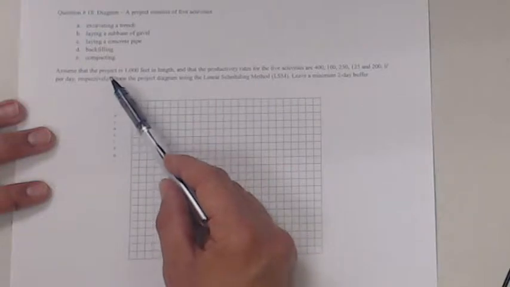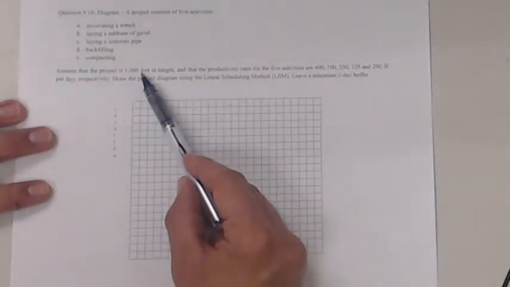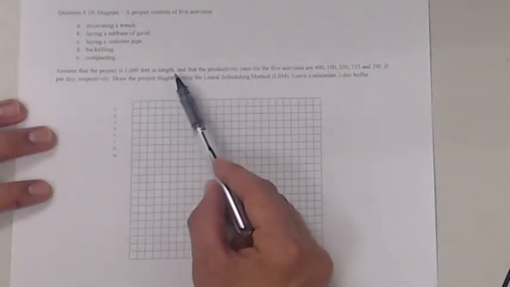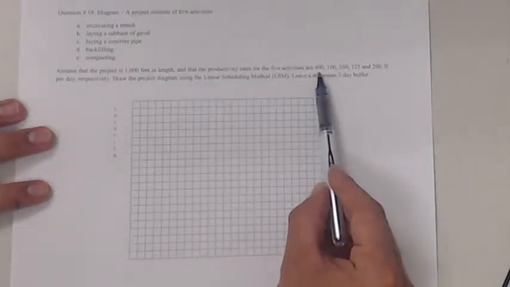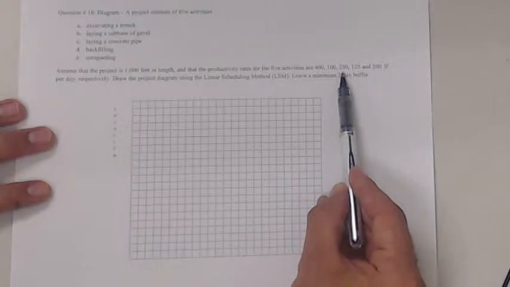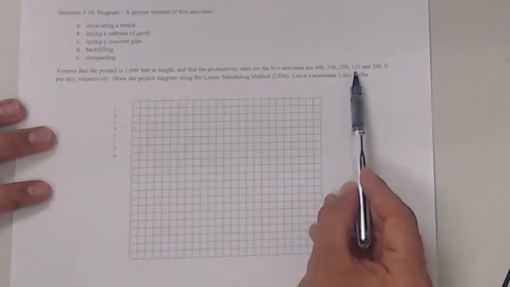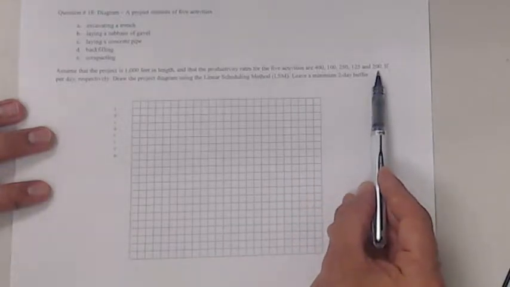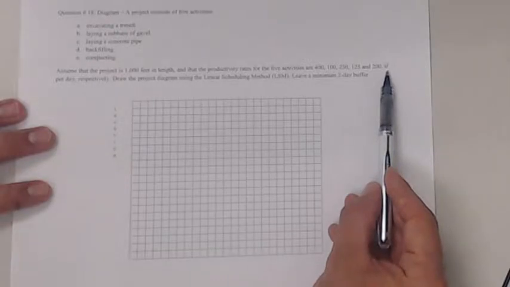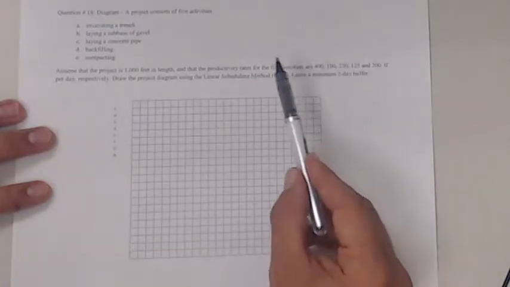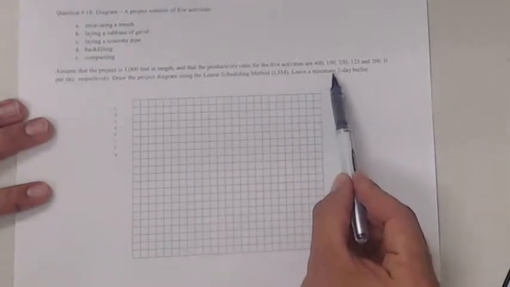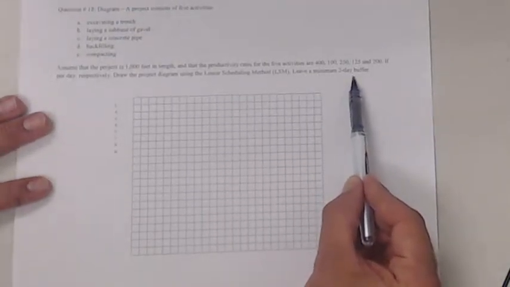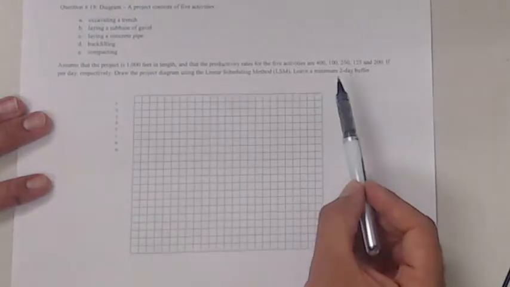So what you're to assume here is that the project is 1,000 feet in length, so it's a linear construction project, and that the productivity rates of the 5 activities are 400, 100, 250, 125, and 200 linear feet per day, respectively. Draw the project diagram using the linear scheduling method, leaving a minimum 2-day buffer. Okay, so let me show you how to do this.